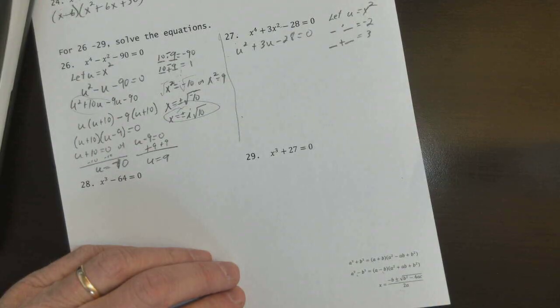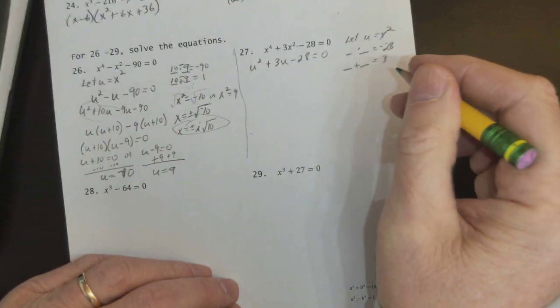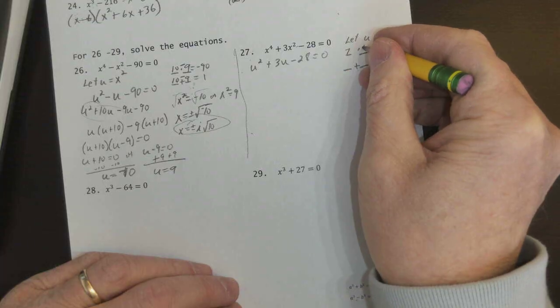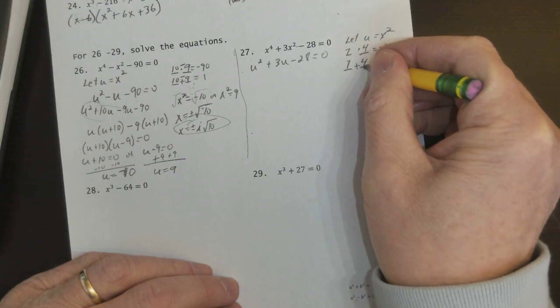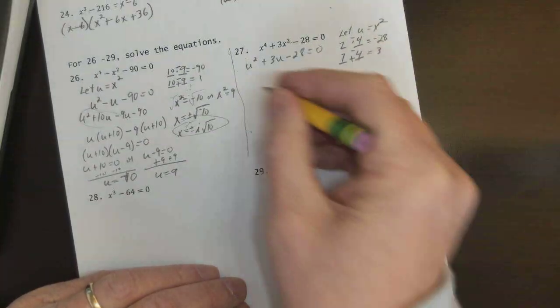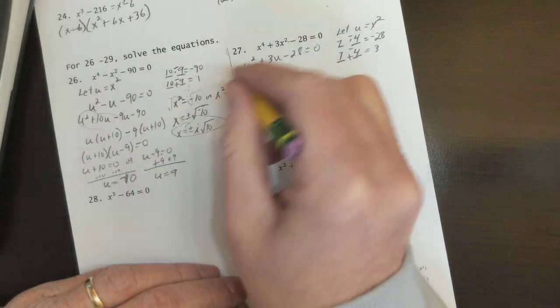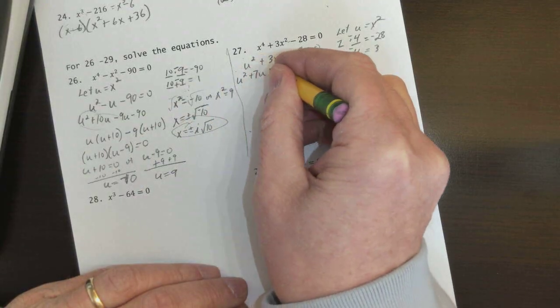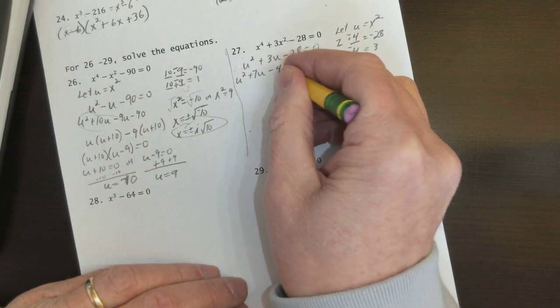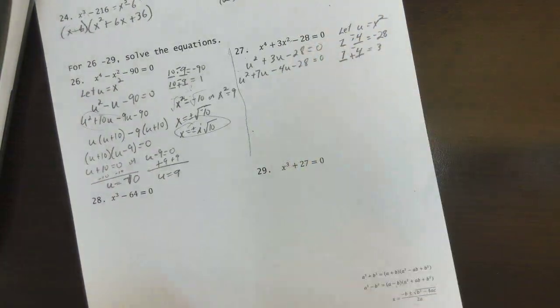Oh, this should be negative 28. I'm going to go 7 times 4, and I want negative 28 and positive 3. So let's make these two negative, and do u squared plus 7u minus 4u minus 28 equals 0.